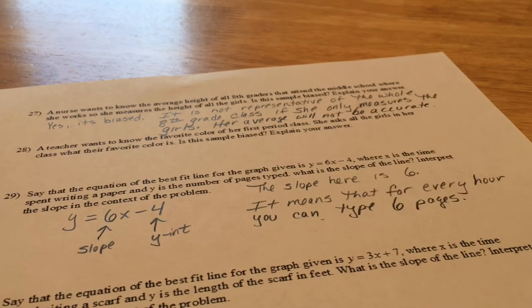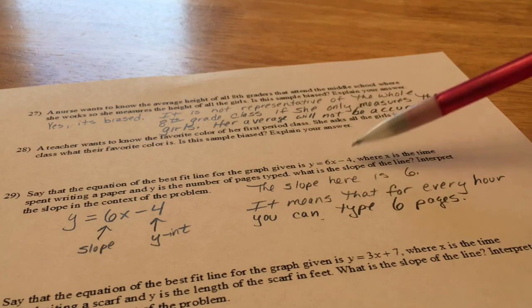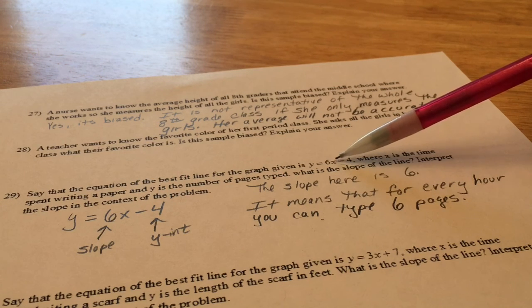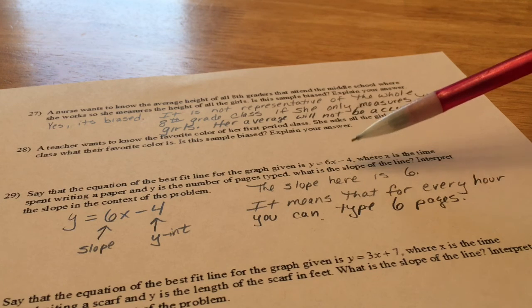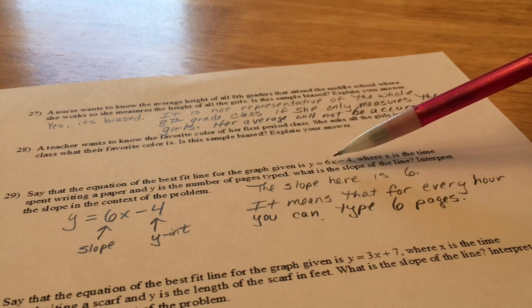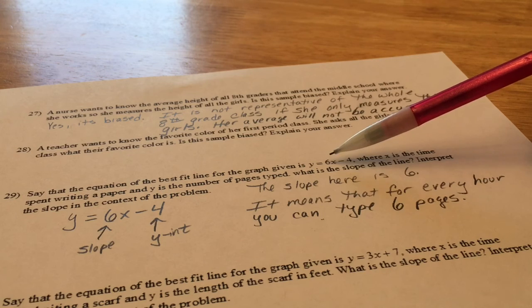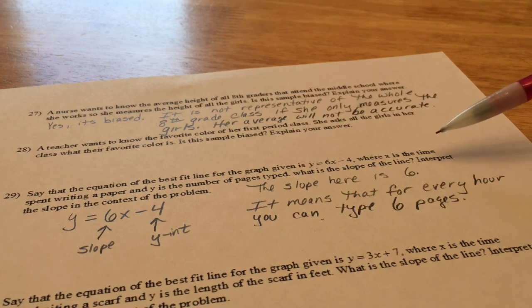So the question asks, what's the slope? The slope here is 6. And then what does it mean in the context of the story? Well, if I put in 1, like she had worked for 1 hour, it would be 6 times 1 minus 4. If I put in 2, saying she had worked for 2 hours, it'd be 6 times 2 minus 4.